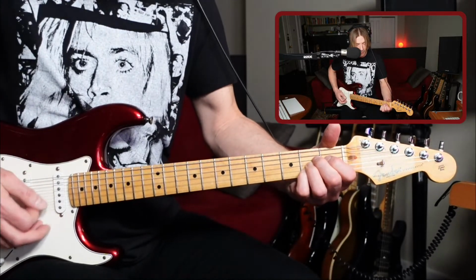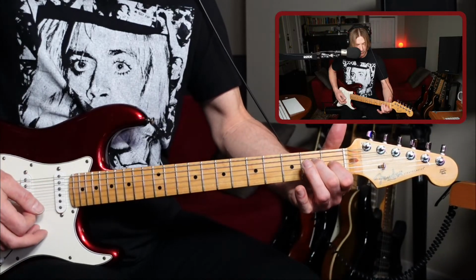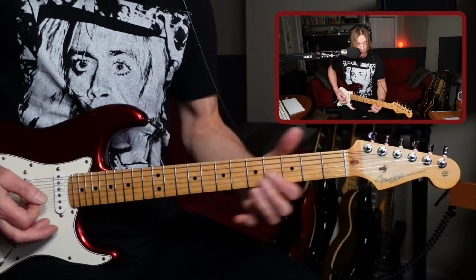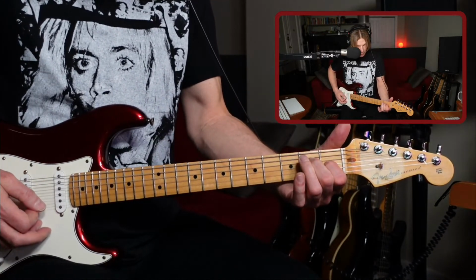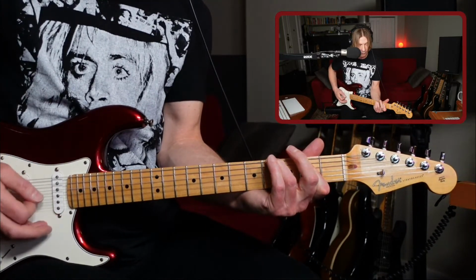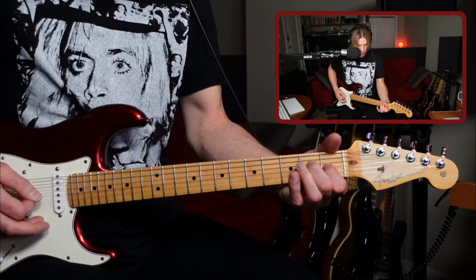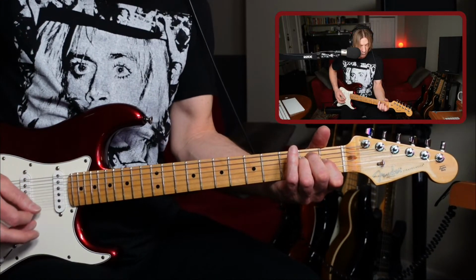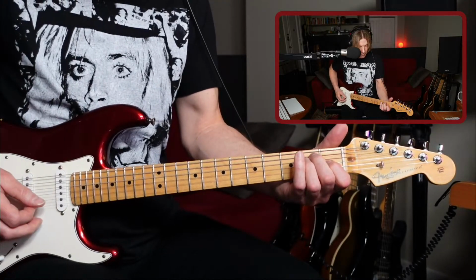So it's the next string set right here, which is the E right there. Then you have an E right here, and you have an E right here. So it's 4 different E's in this shape. You have an E, you have an E here, you have an E here, you have an E right here. And that's just a power chord. So triad. Right there, that's pretty cool.